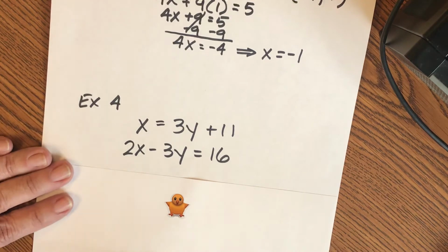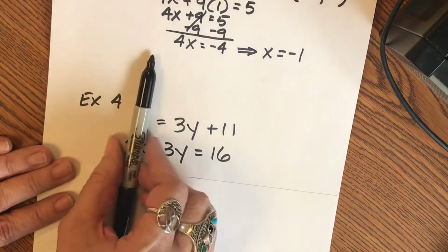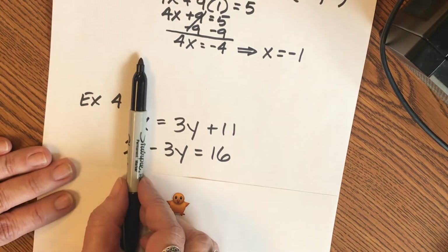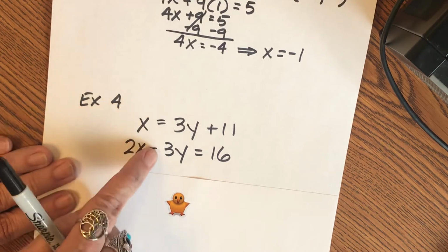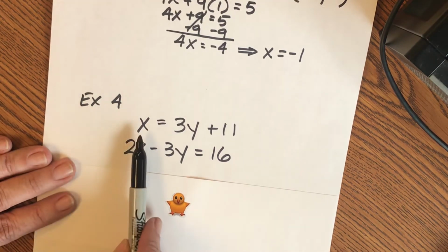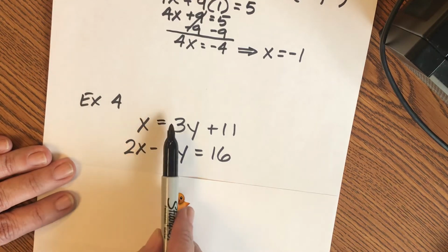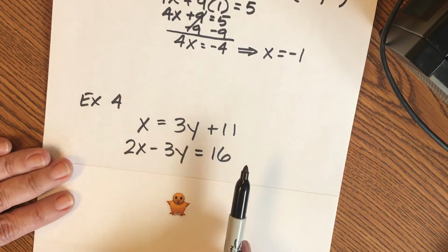Here, first thing we have to do, remember, is always make sure that your equations are lined up. Are my x's lined up? They sure are. But here I have an equal sign, here I have a minus sign. So my equal signs are not lined up. So I need to make it so that I either have x on one side with the equal sign and then everything over there, or I have the x's and y's on one side and the constant number.